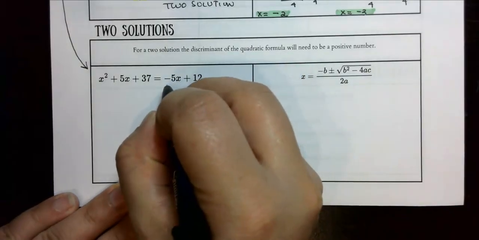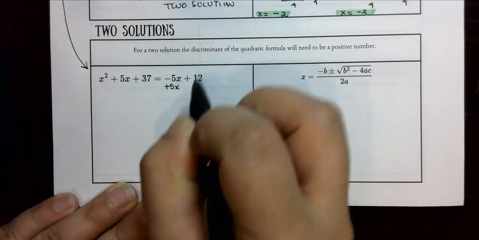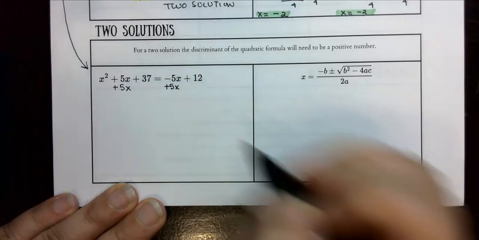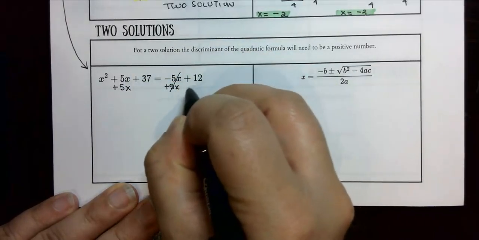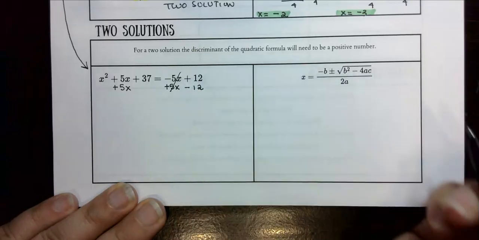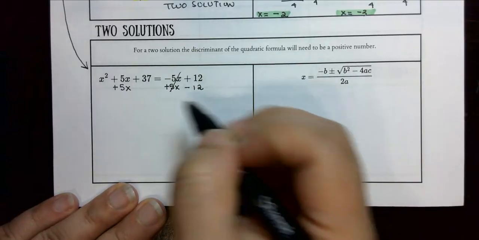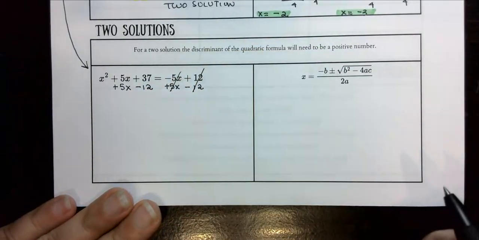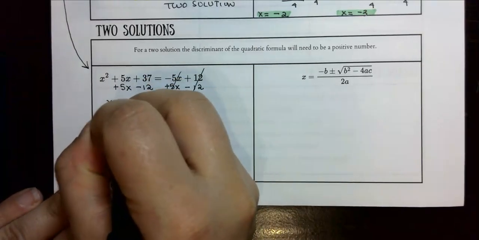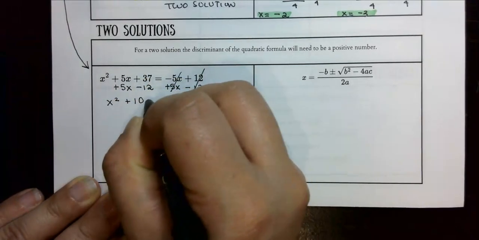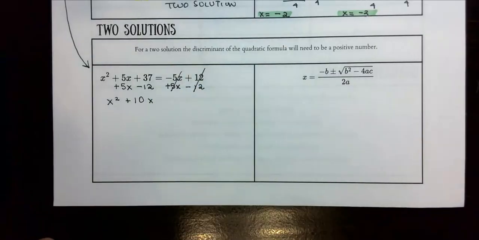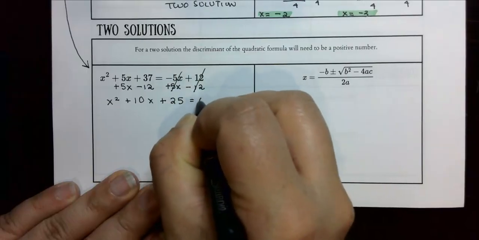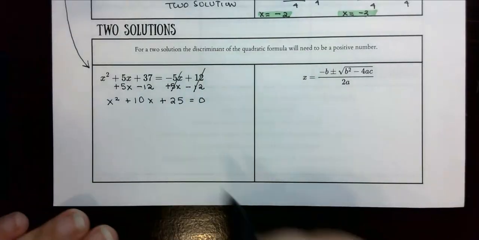So let's start with this -5. Let's change it to a positive 5x. Because it only has an x, we're going to combine it with the 5x in the middle. This is a positive 12. It is also our constant because it has no variable. So we're going to subtract it from the other constant in the problem. And so from here we have x squared plus 10x, and then 37 minus 12 is going to give us a positive 25. We're going to set it equal to 0 because those are no longer here.